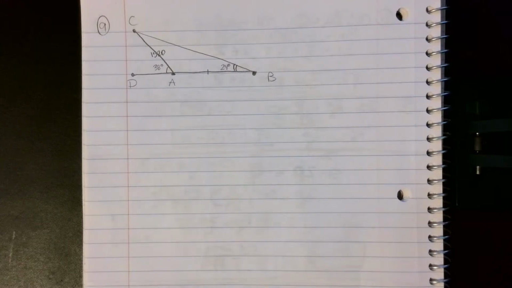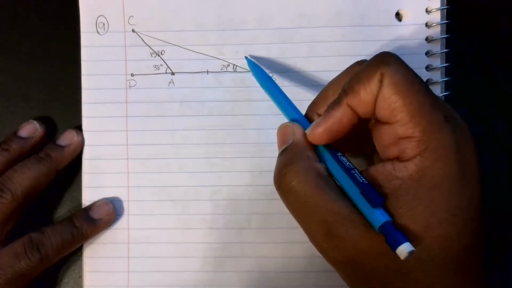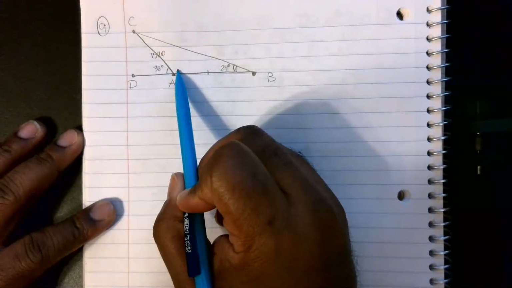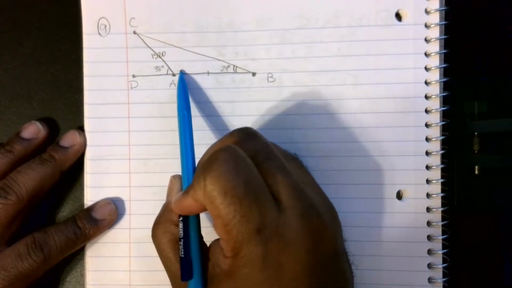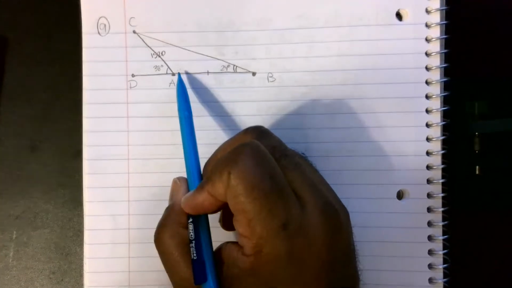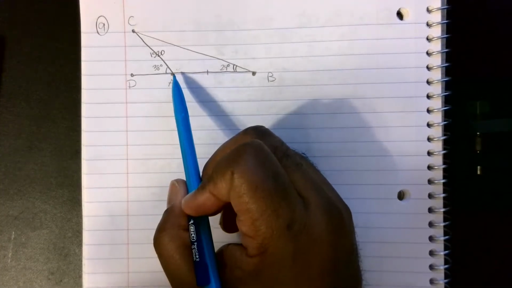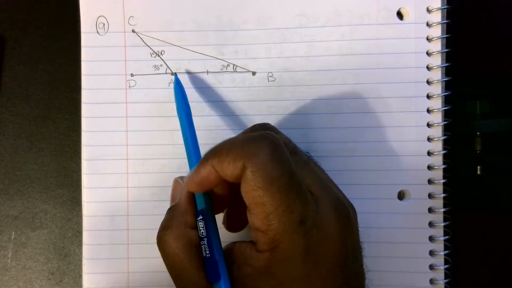The first thing we know is that this angle plus this angle is a straight angle, and it equals 180 degrees. So 180 minus 38 is going to equal 142 degrees.